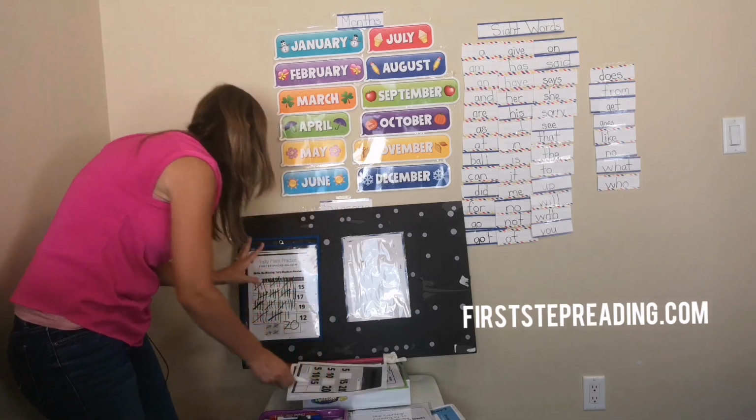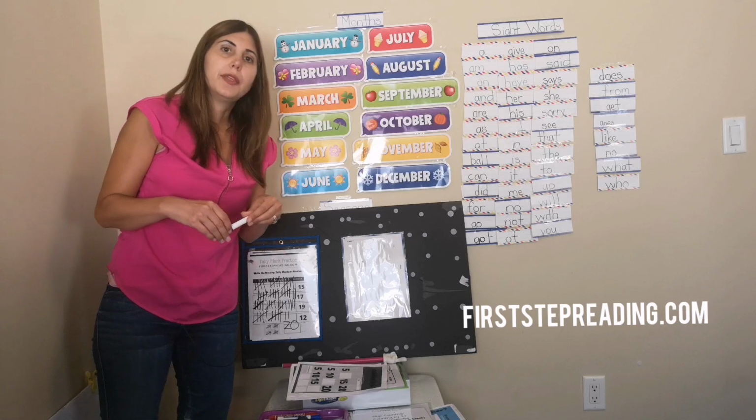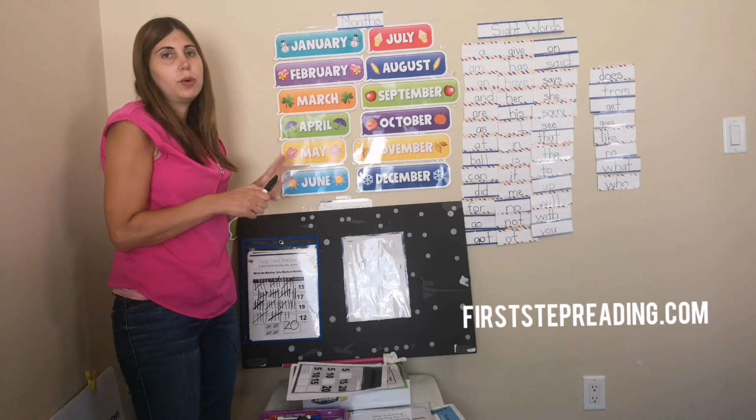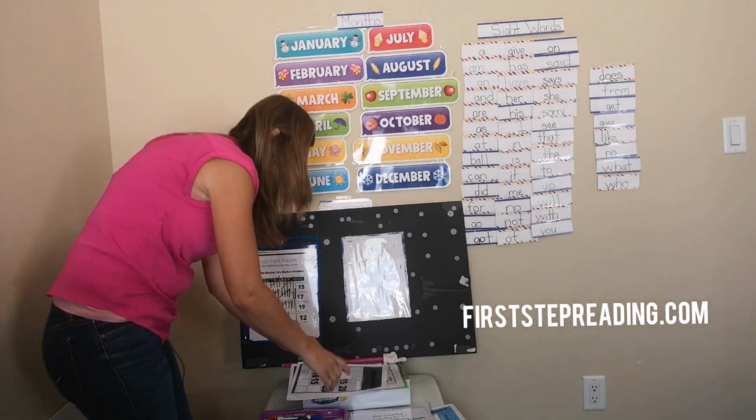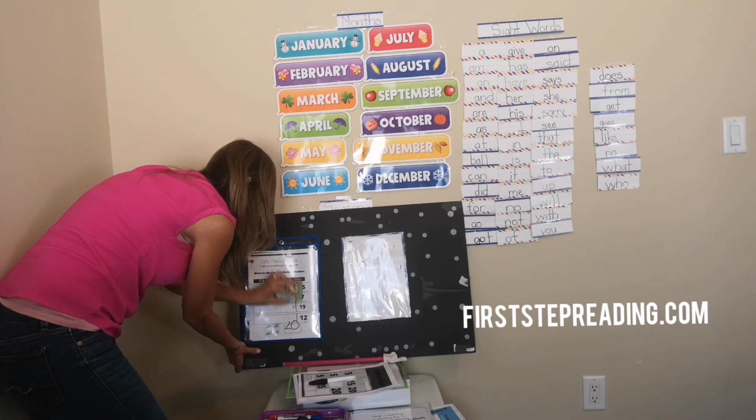That is our 5s for this week, tally marks. This is the last day we're working on it, and then on Monday, we're going to review addition. So this is the last day for tally marks. Do the best you can on the worksheets and go as high as you feel comfortable.